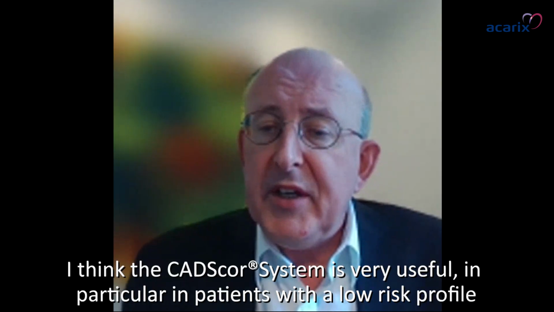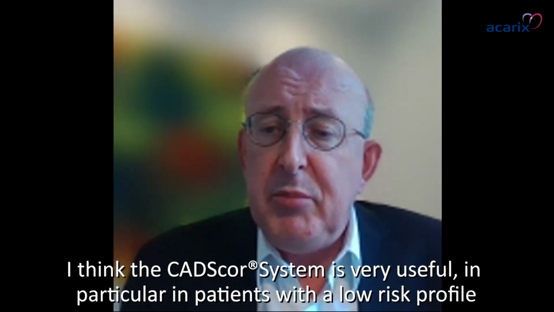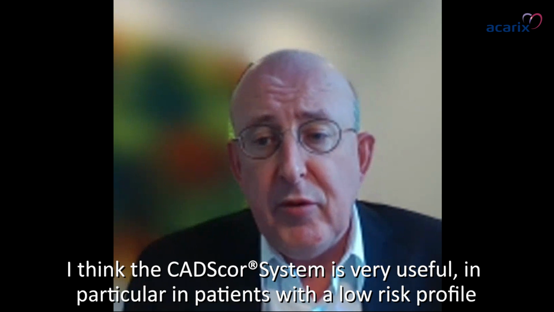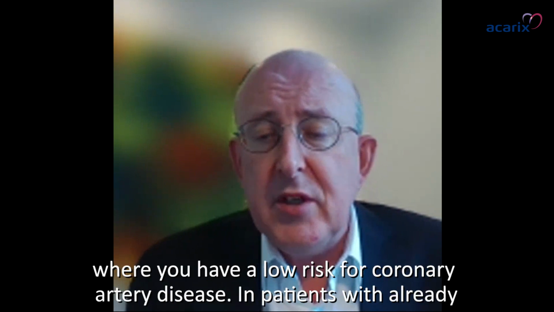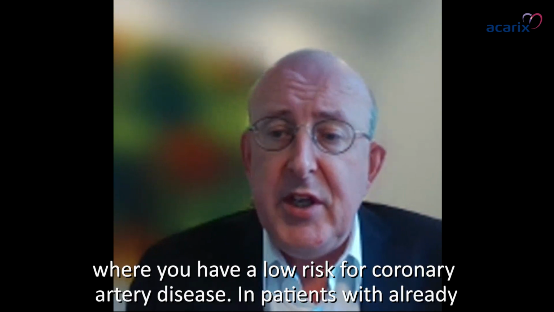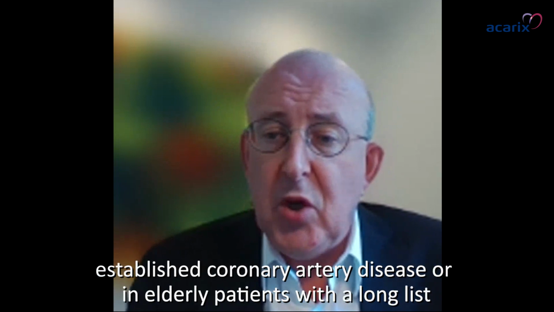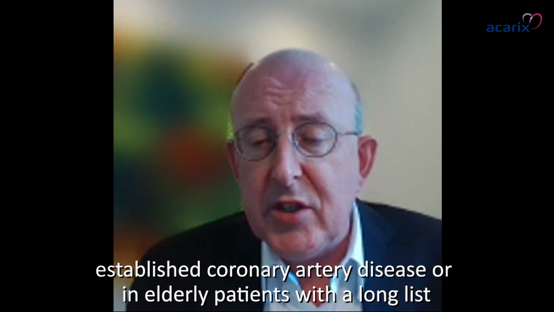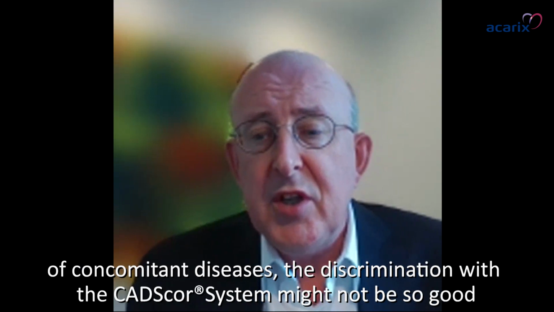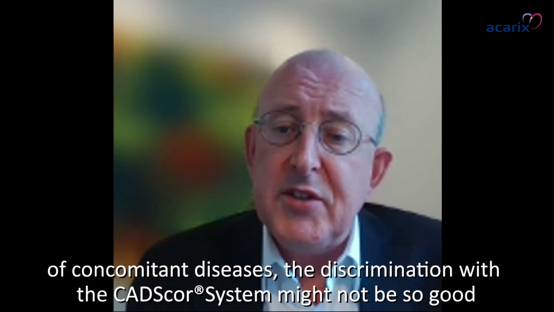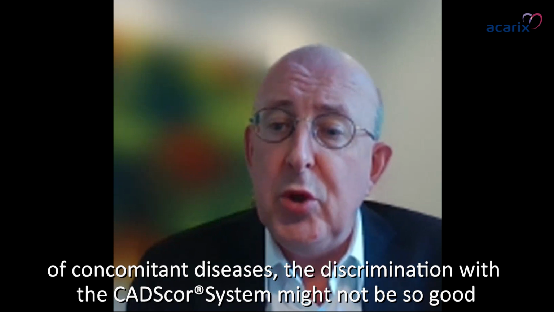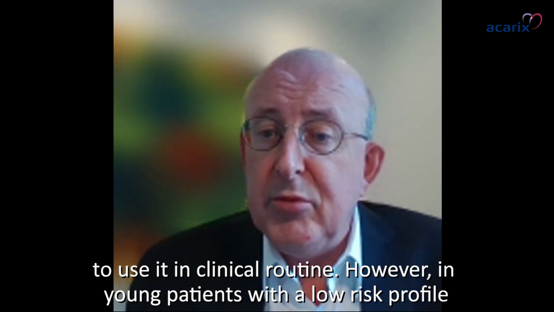Well, I think the CADScor system is very useful, in particular in patients with a low risk profile, where you do have a low risk for coronary artery disease. So in patients with already established coronary artery disease or elderly patients with a long list of concomitant diseases, the discrimination with the CADScor might not be so good to use it in a clinical routine.